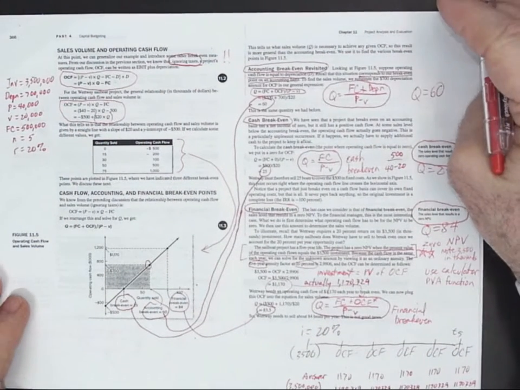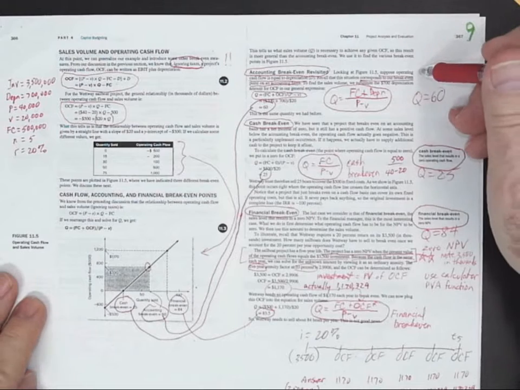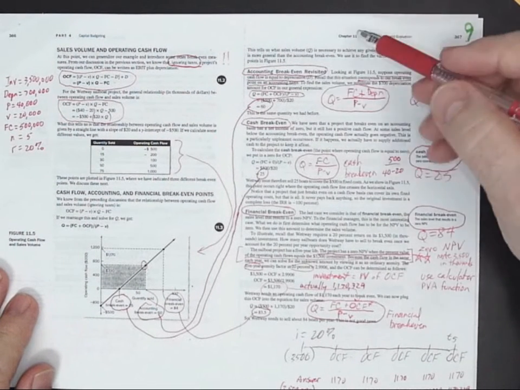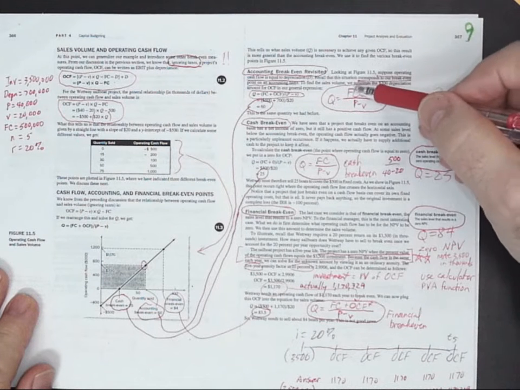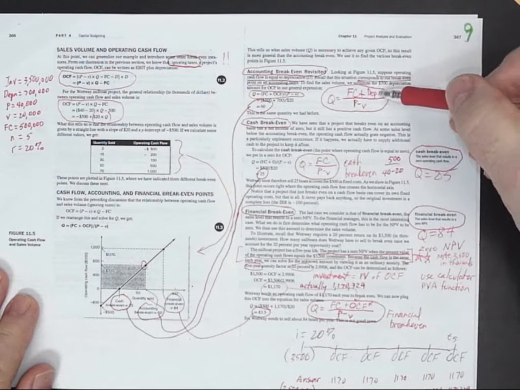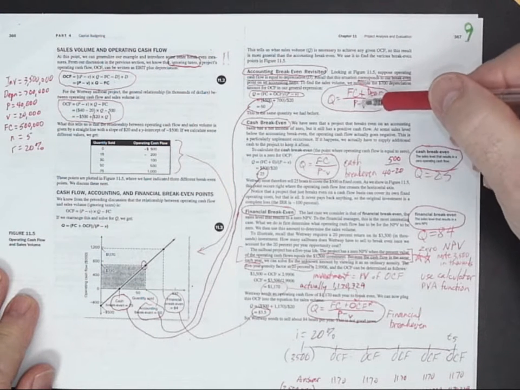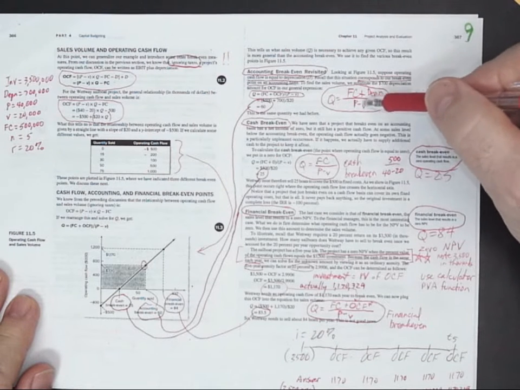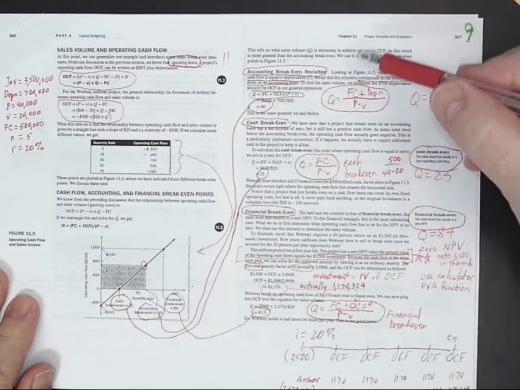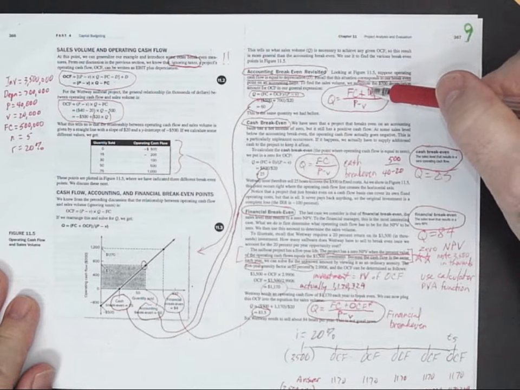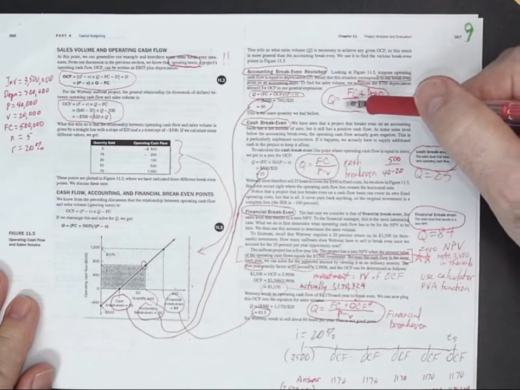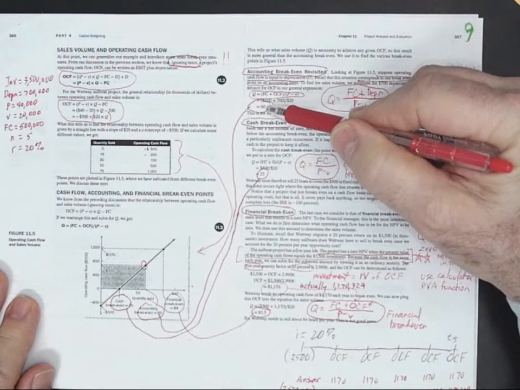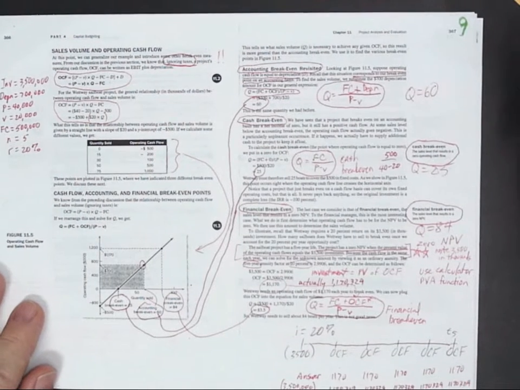Okay, so we have already calculated accounting break-even, but let's just take a look at it again. Accounting break-even says fixed cost plus depreciation divided by price per unit minus variable cost per unit, or contribution margin per unit, and that gives us 500,000 plus 700,000 divided by 40,000 minus 20,000, and that gives us 60. So that's our accounting break-even.